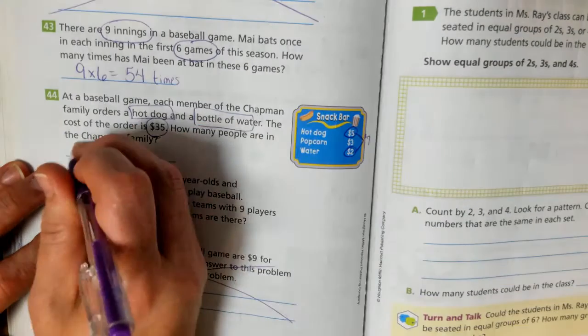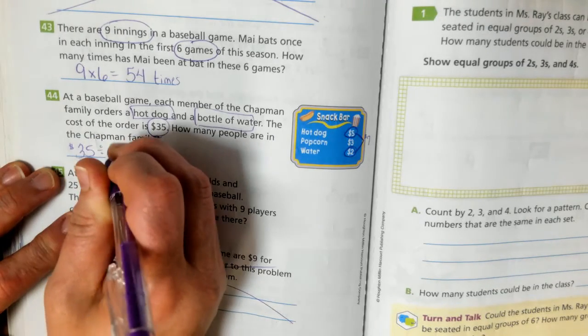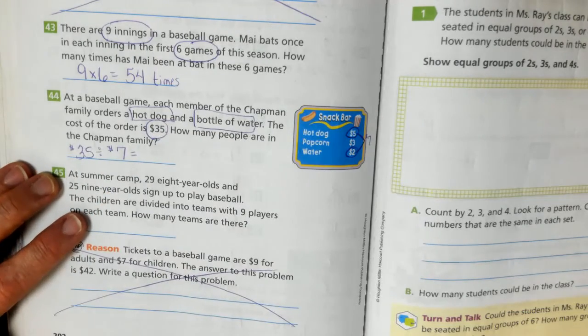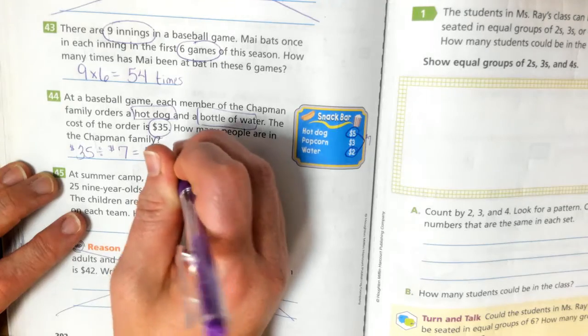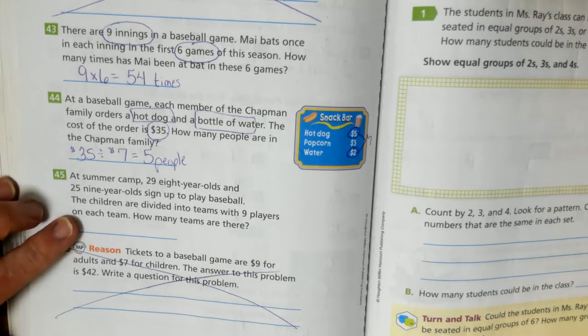And if they spent a total of $35 divided by $7 equals 5 people. So 5 people are in the Chapman family.